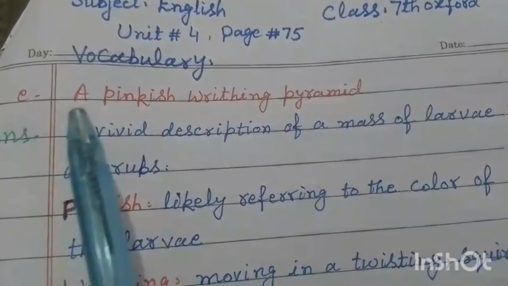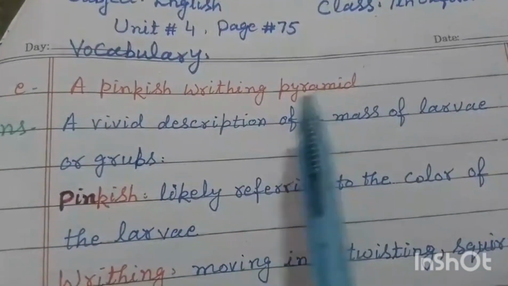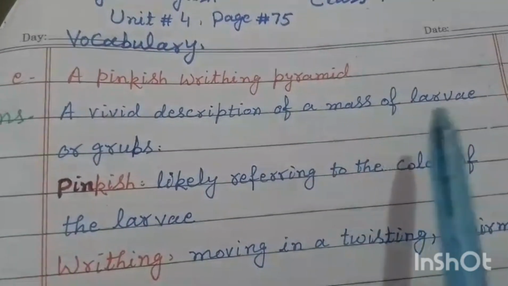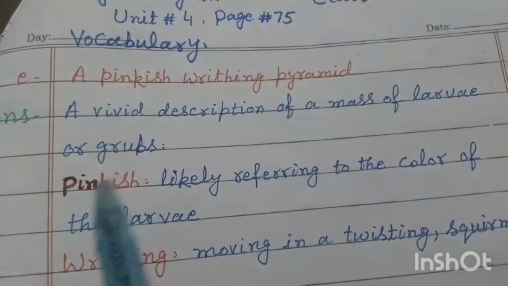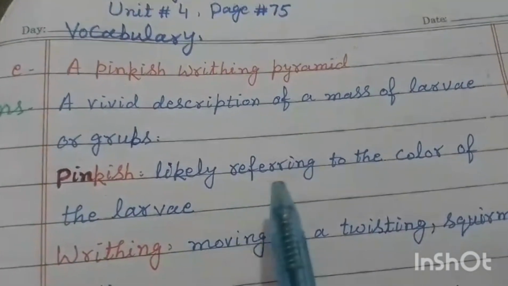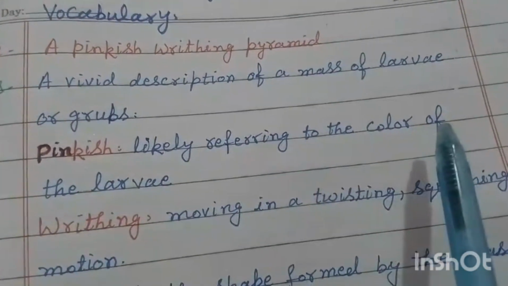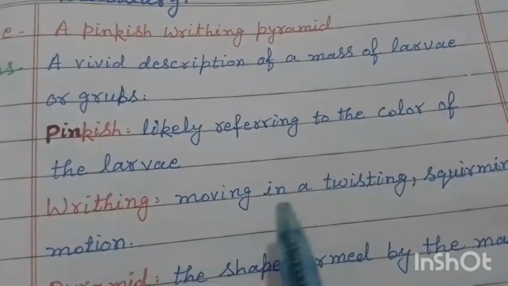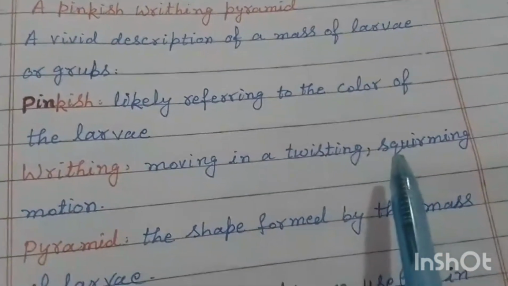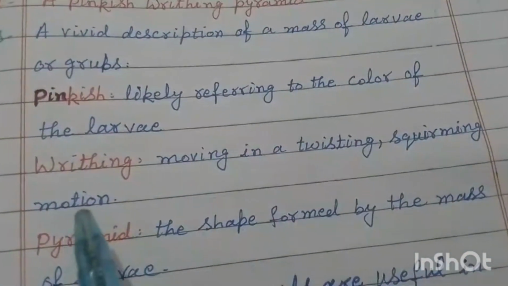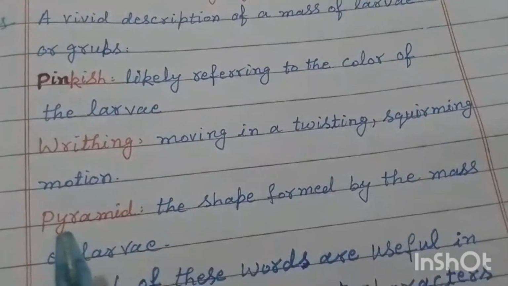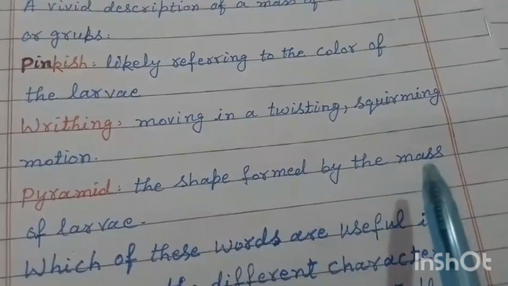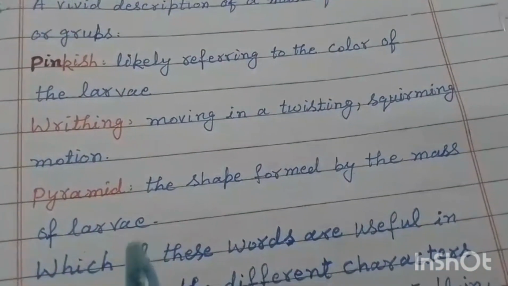Next part E, a pinkish wreathing pyramid. Answer note करें. A vivid description of a mass of larvae or grubs, pinkish, likely referring to the color of the larva, wreathing, moving in a twisting, squirming motion. Next, pyramid, the shape formed by the mass of larva.